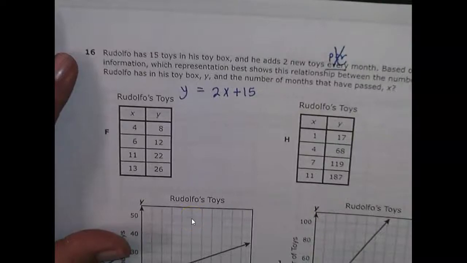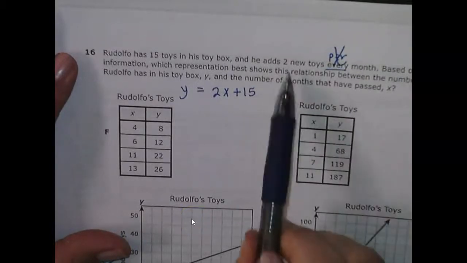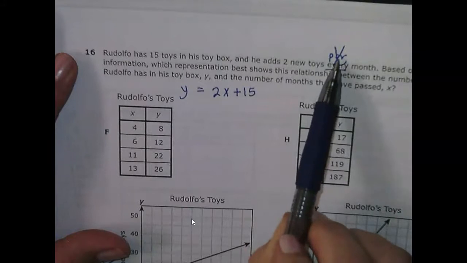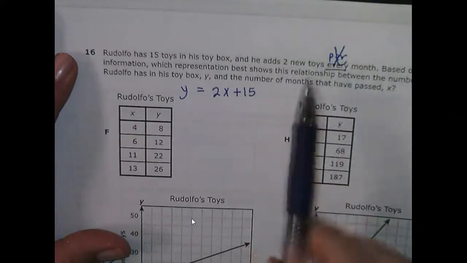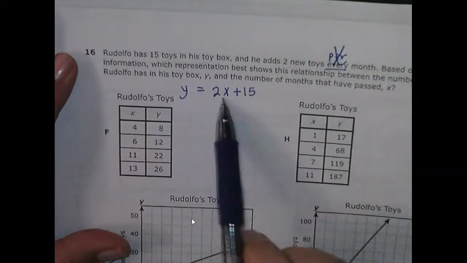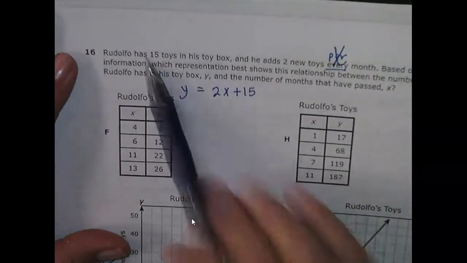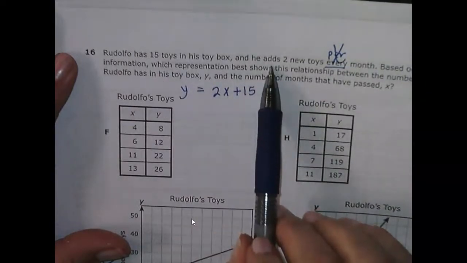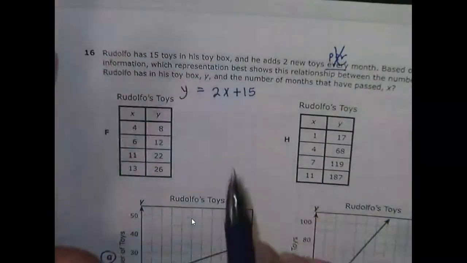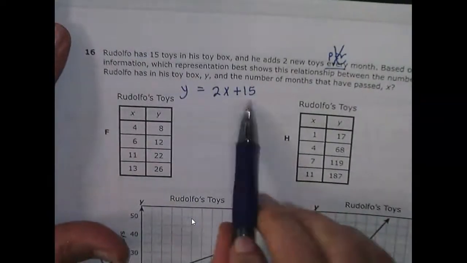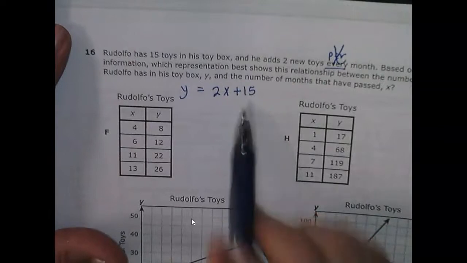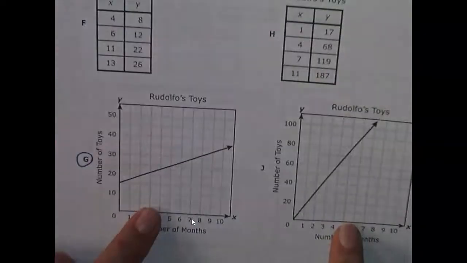Alrighty, so continuing on question 16. In that, every is per? Didn't we put an x on that? We did. Doesn't that mean 2x? There's my 2x. And that plus 15, doesn't add mean plus? It does. There's my 15. By the way, he wrote it backwards for us. That's kind of nice of him. Can't you type that in the calculator and see what happens? Well, type that in and see which one of those pictures match.